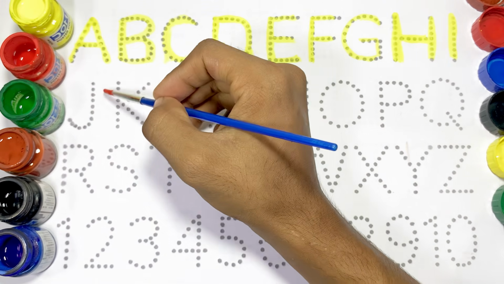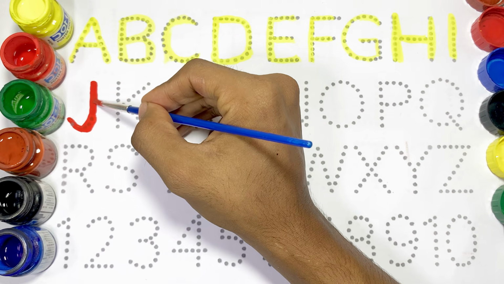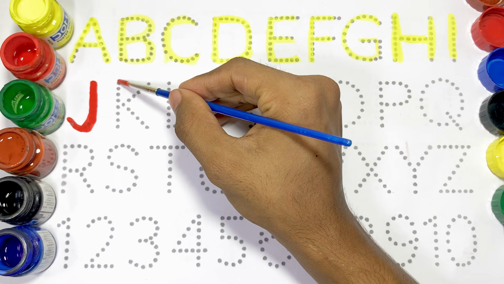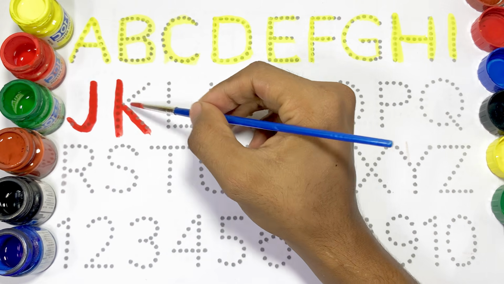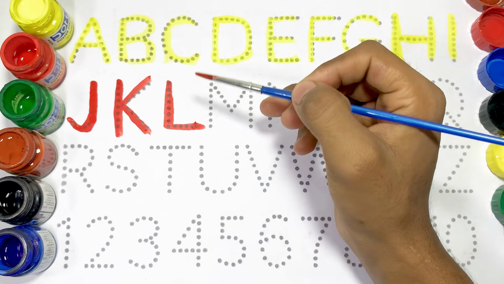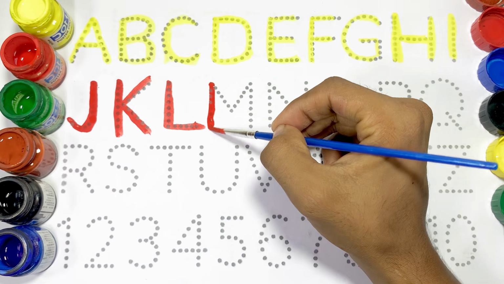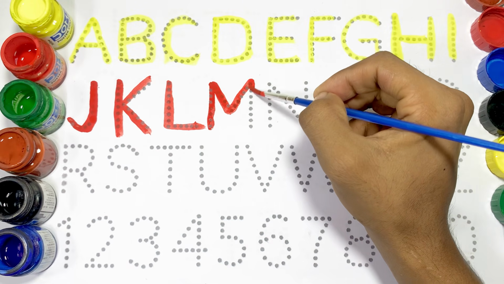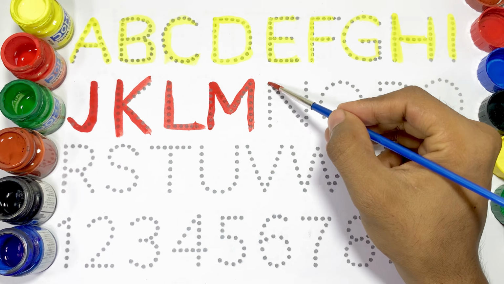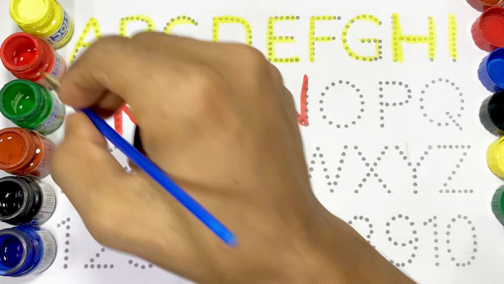red color. J for joker. K for king. L for lion. M for moon. N for nose.